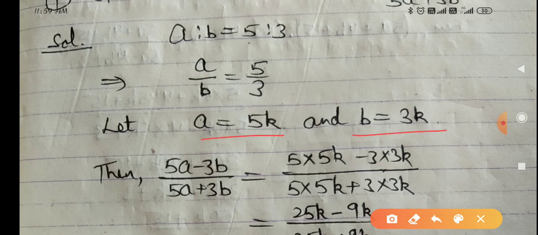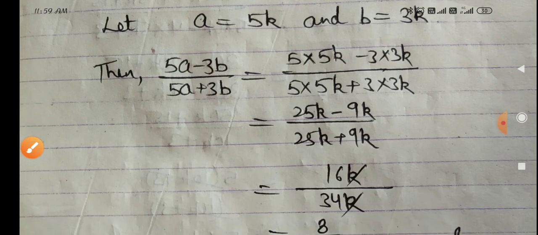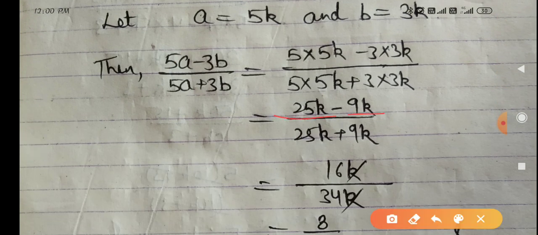Now A equals 5k and B equals 3k you can put in the expression for which you have to find the value. You have to put the value of A and B in the expression. That expression is 5A minus 3B upon 5A plus 3B. So 5 into 5k in place of A minus 3 into 3k in place of B, upon 5 into 5k plus 3 into 3k. Now you simplify. 5 5s are 25k minus 9k upon 25k plus 9k.